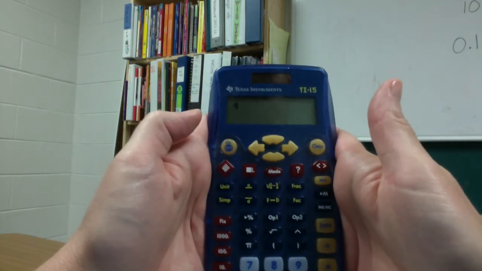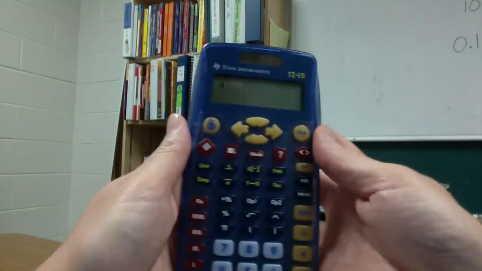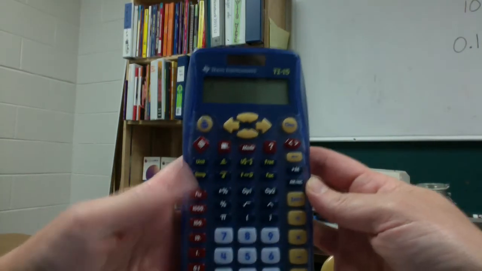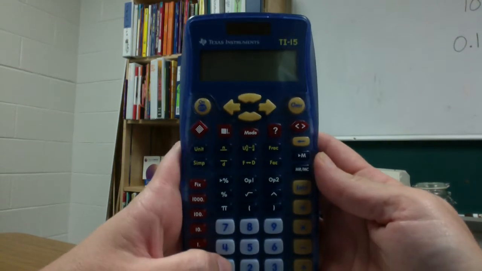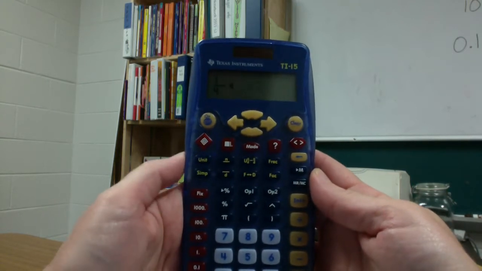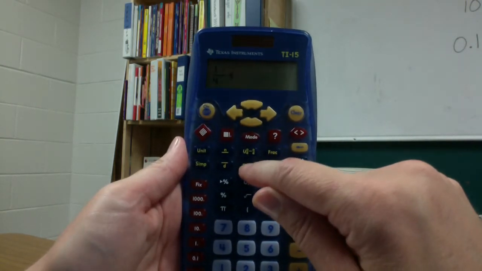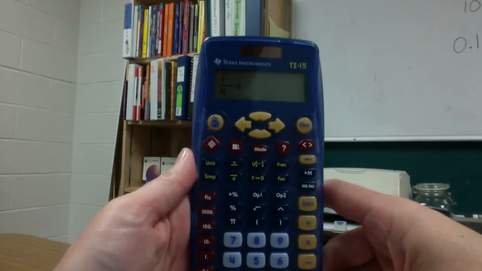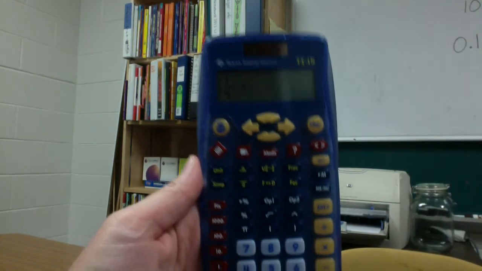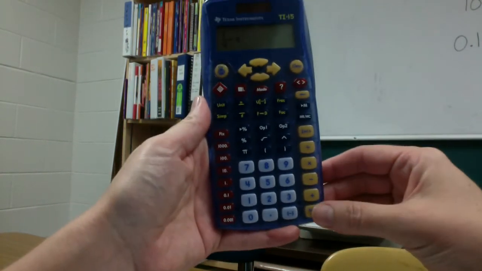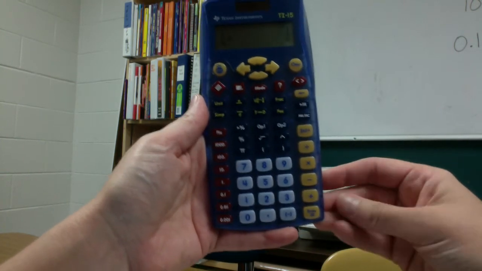And now I hit clear, and if I want to find a decimal equivalent to 1/4, remember I have to put in 1 numerator, 4 denominator, and then this button right here, F arrow D, see that one? That's the one that changes fraction to decimal. It also will change a decimal to a fraction. So if I put in 1/4, and I hit that button, nothing happened. The reason that nothing happened is because I need to hit the enter button down here one time.